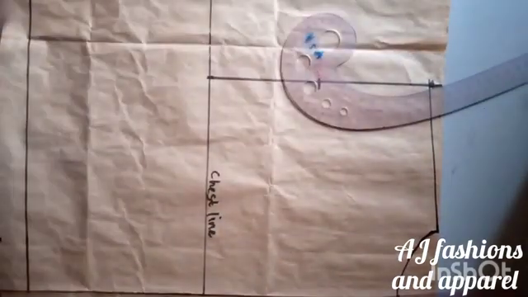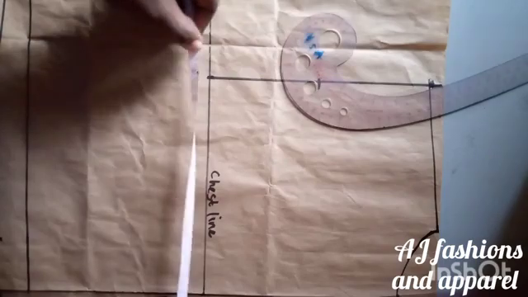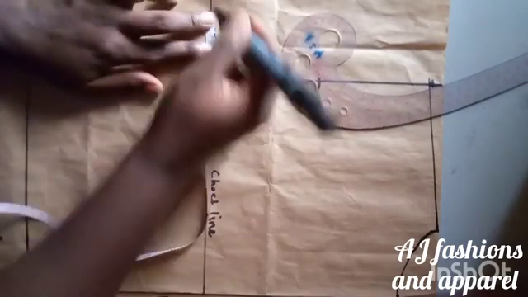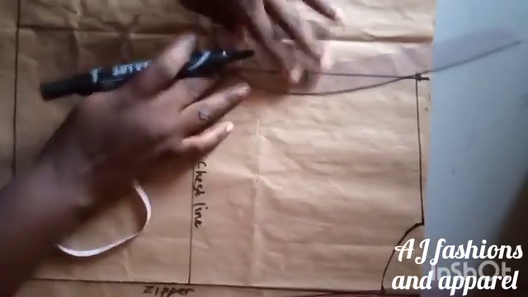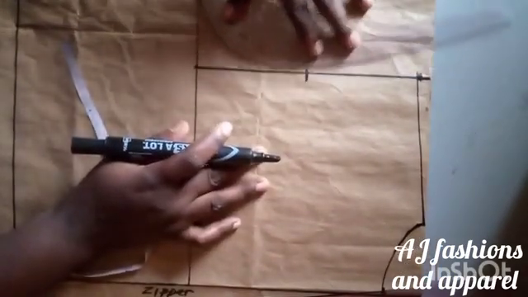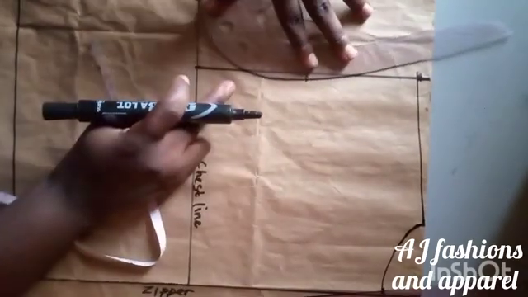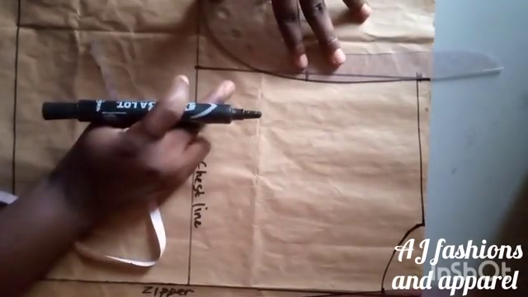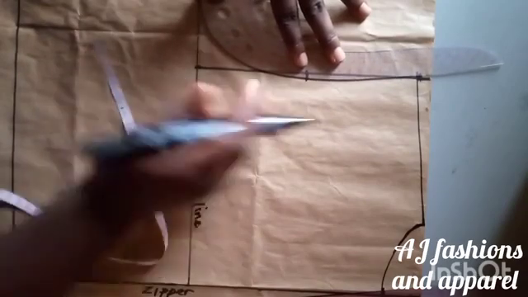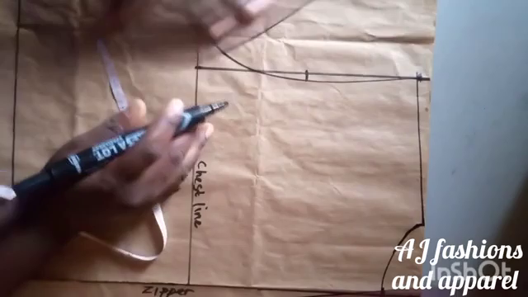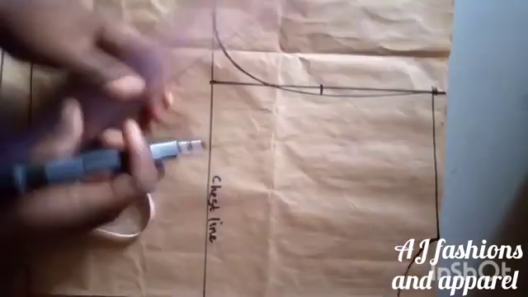You can do 0.5 inches as well on the back. Then I'll take my bust measurement on the chest line, the bust divided by 4. Then I'll connect the shoulder slope to the 0.25 on the midpoint of the armhole, then to the chest line. You can use freehand for this if you don't have the curve ruler.